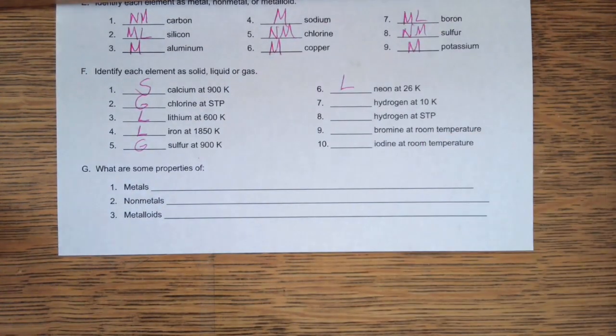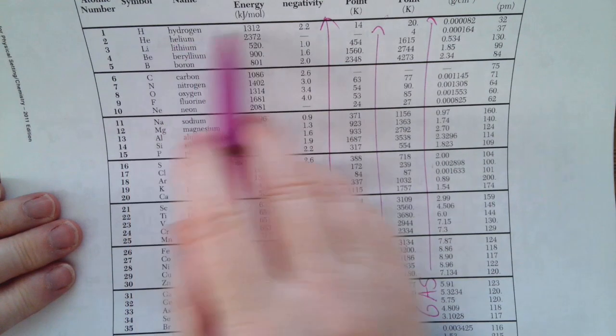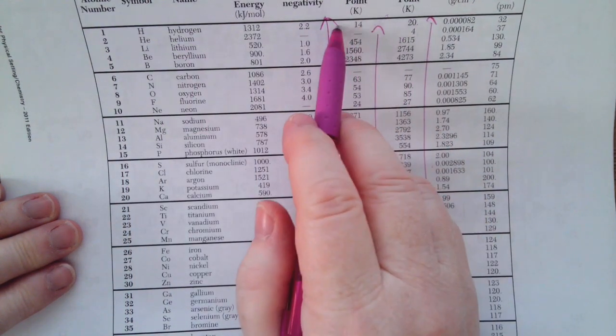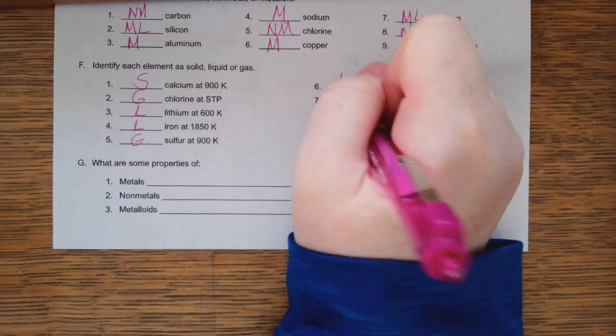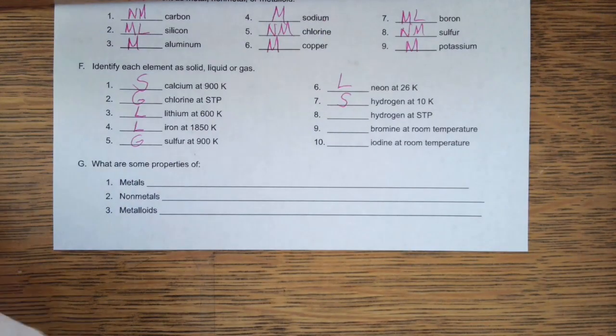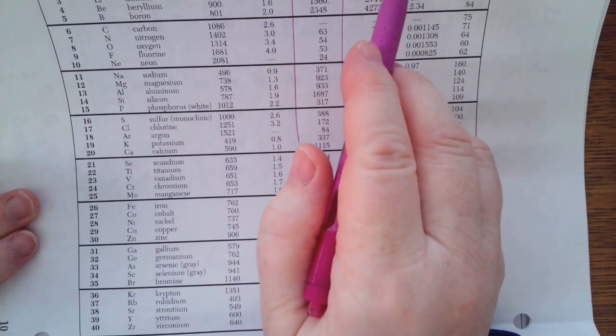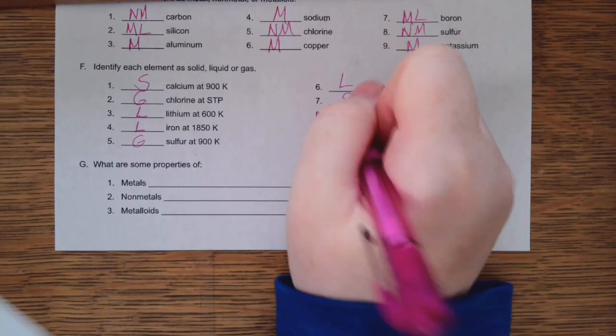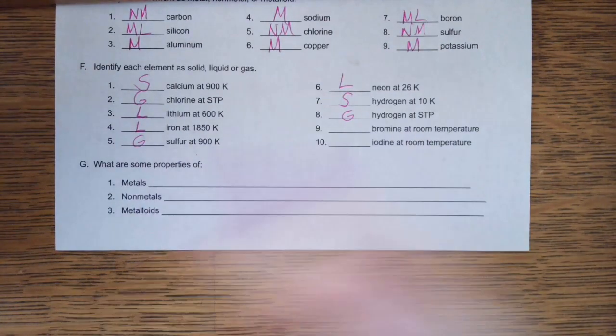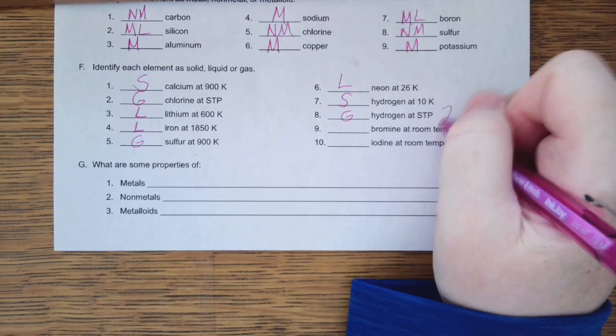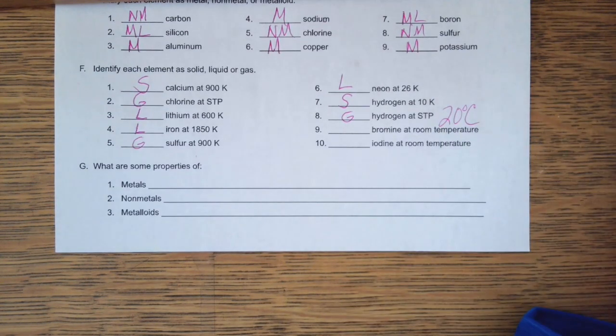Neon at 26 Kelvin. Ooh, 26 is right between those. Liquid. Hydrogen at 10 K. Hydrogen, 10 is lower than this one, so it is a solid. Hydrogen at STP. So hydrogen at 273 Kelvin. That's way over here. Gas.